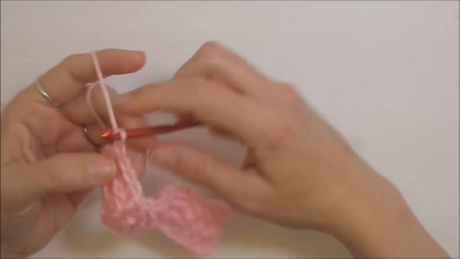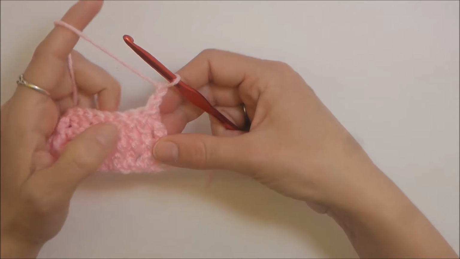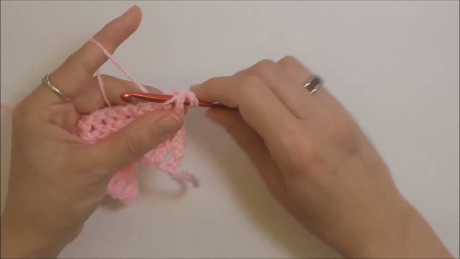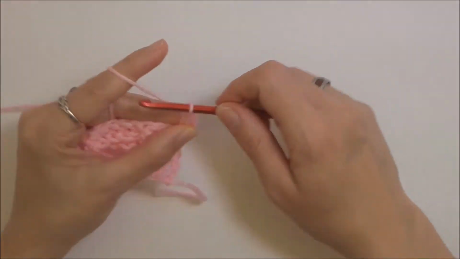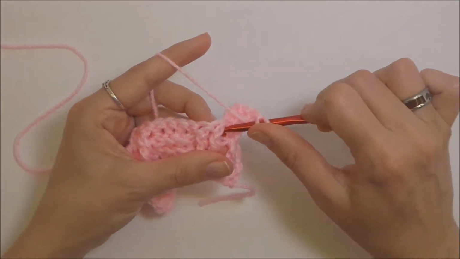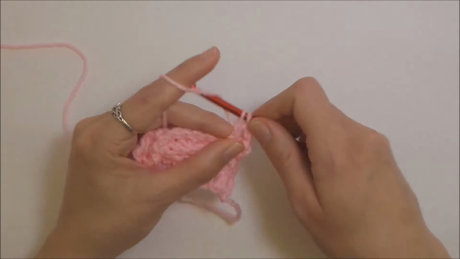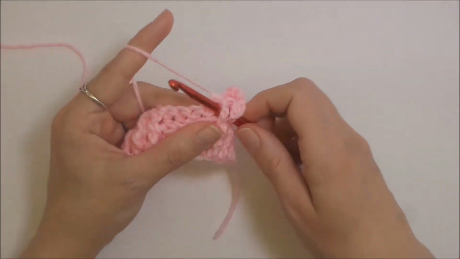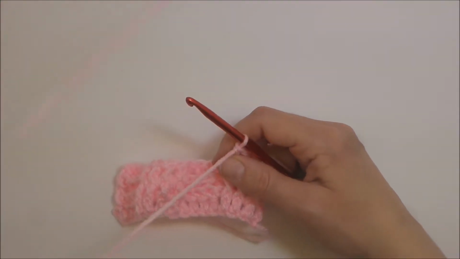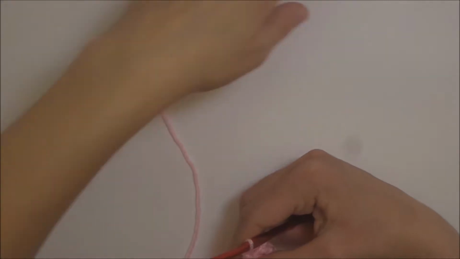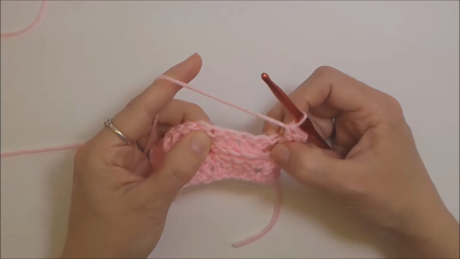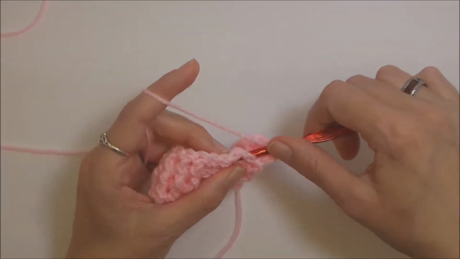So you're going to chain 1 and turn. And so I have front post double crochets here, so I'm going to put 1 in each one of those 4 stitches. And then the next 4 stitches are back post double crochets.